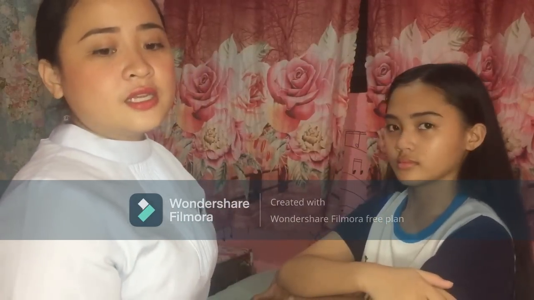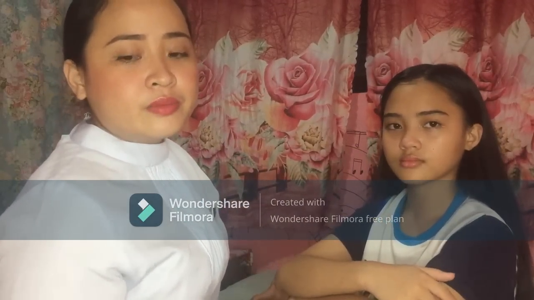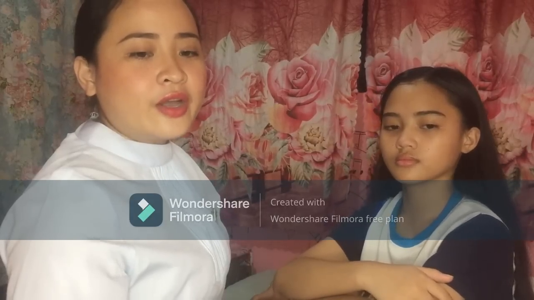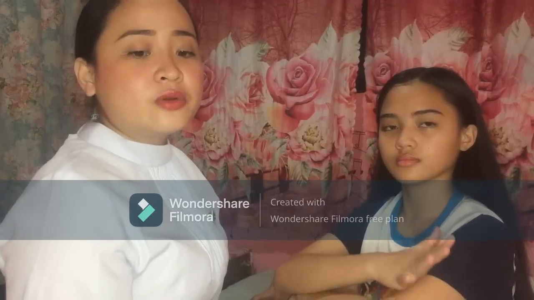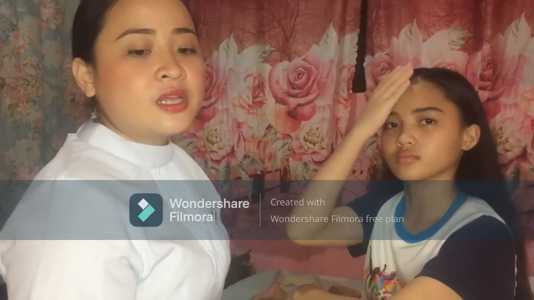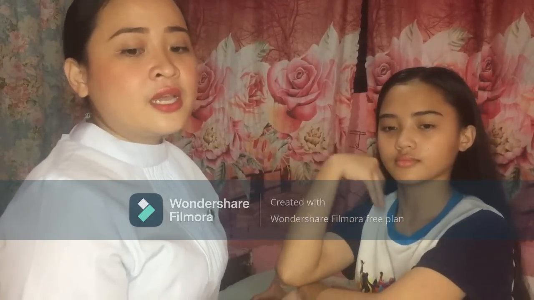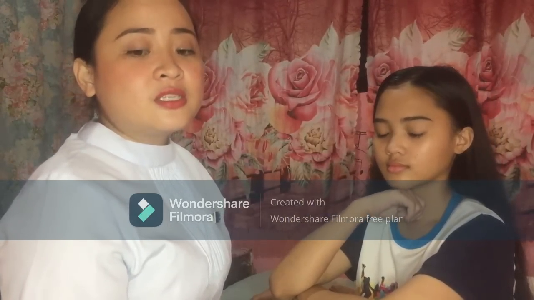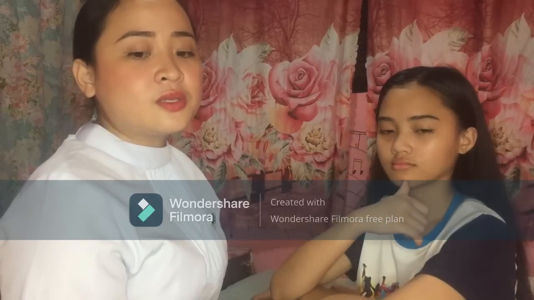Okay, that's it. And then the last step in assessing the nose and sinuses is to palpate the maxillary and frontal sinuses for tenderness. Now, in palpating your frontal and maxillary sinuses, you need to use your thumb in doing so.